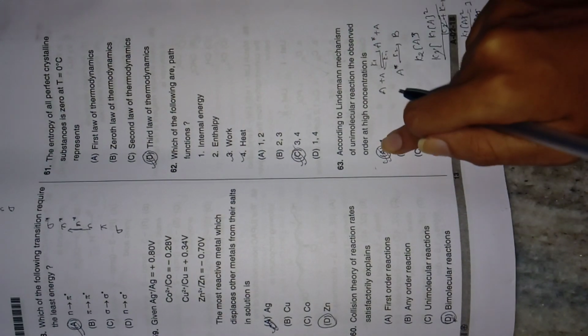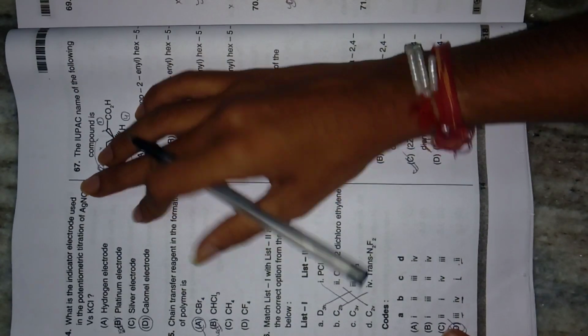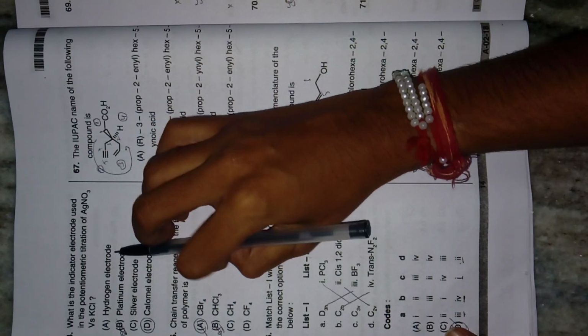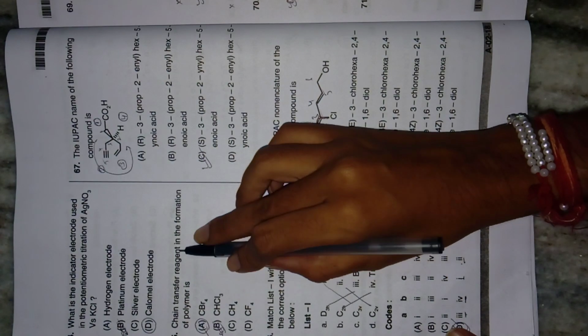option 1, right? I will not discuss organic questions because I don't want to discuss the questions which I am not sure about. So which is the indicator electrode used in potentiometric titration? It is platinum electrode. And chain transfer reagent, it is your CBr4, a very good chain transfer reagent for the formation of polymers. And match the following: D3h, again BF3. This particular question in the same paper you can see at 3 places BF3 is D3h, right? And then we know that C2h is trans N2F2, and C3v is PCl3, C2v is cis-1,2-dichloroethylene. So D is the right choice.